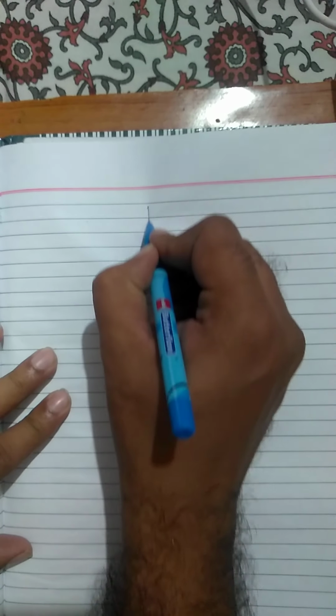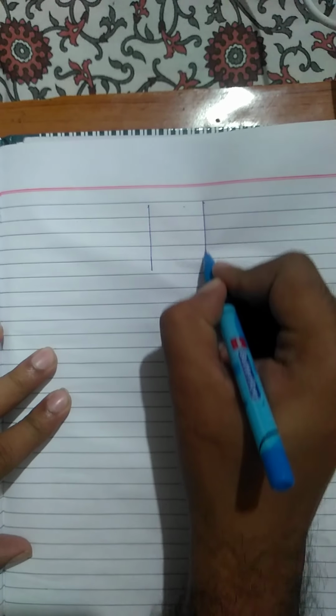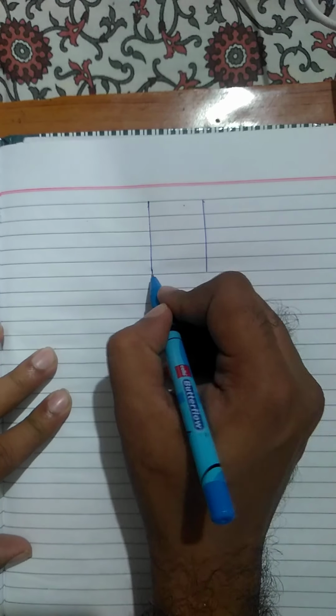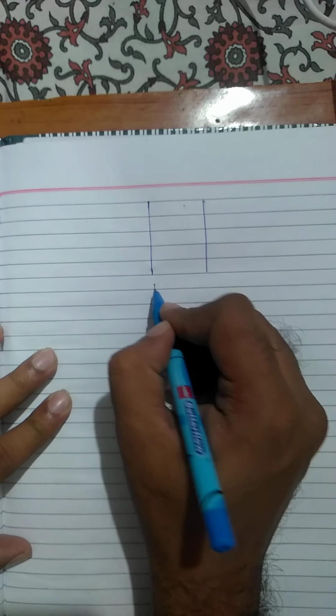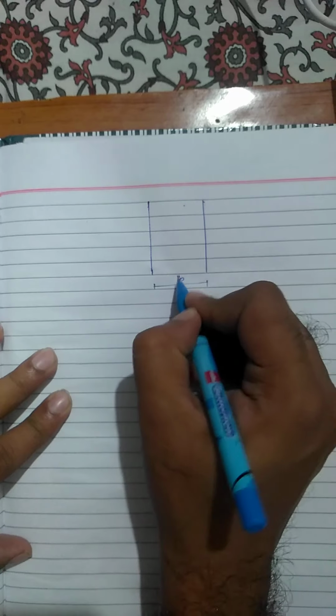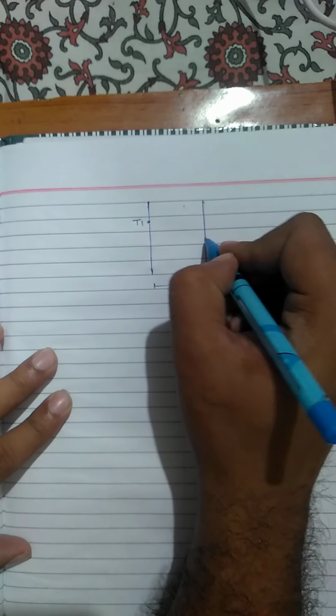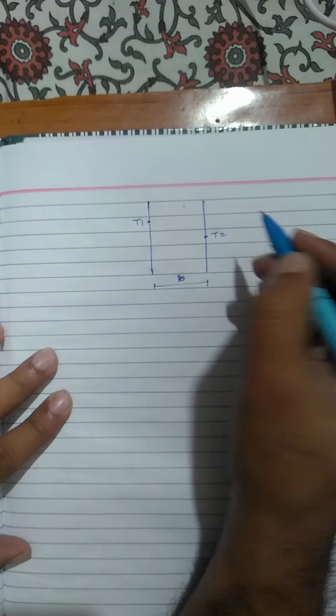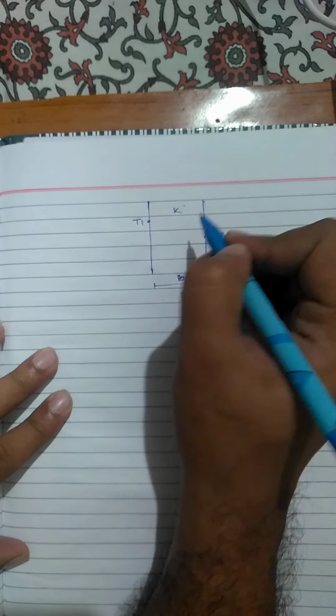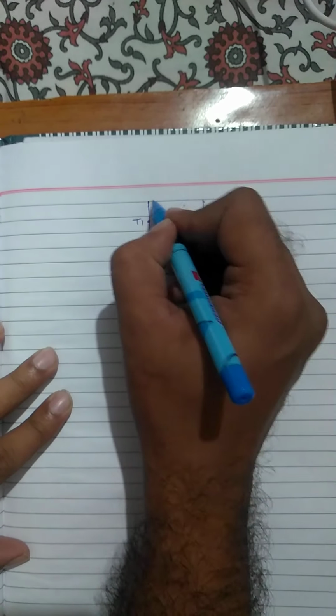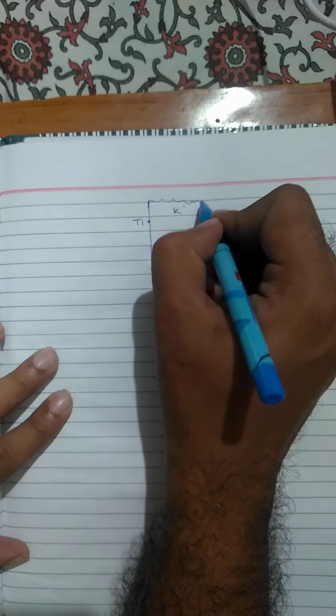Now for the boundary conditions, let us assume a slab having a thickness of B. Say the inner surface temperature is T1, the outer surface temperature is T2, and K is the thermal conductivity of the slab.